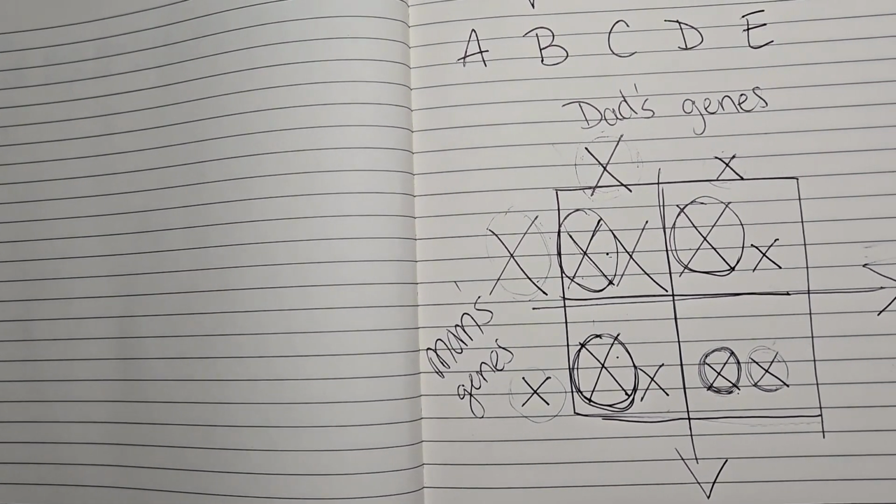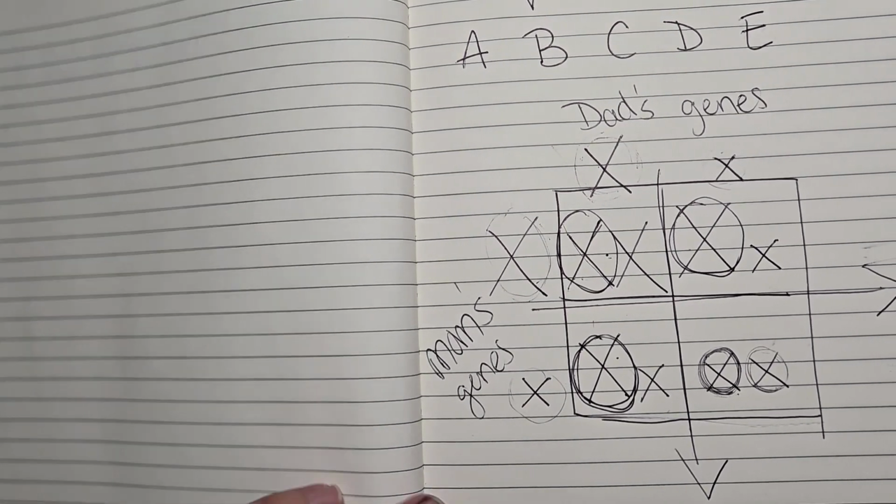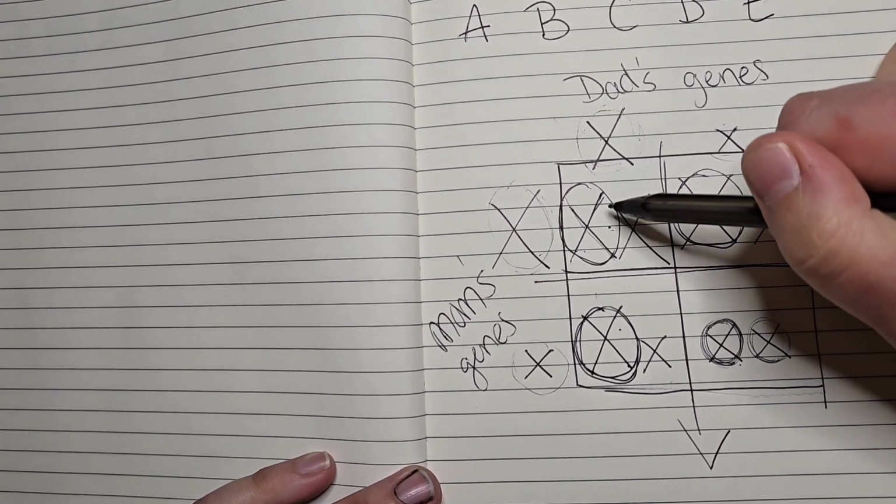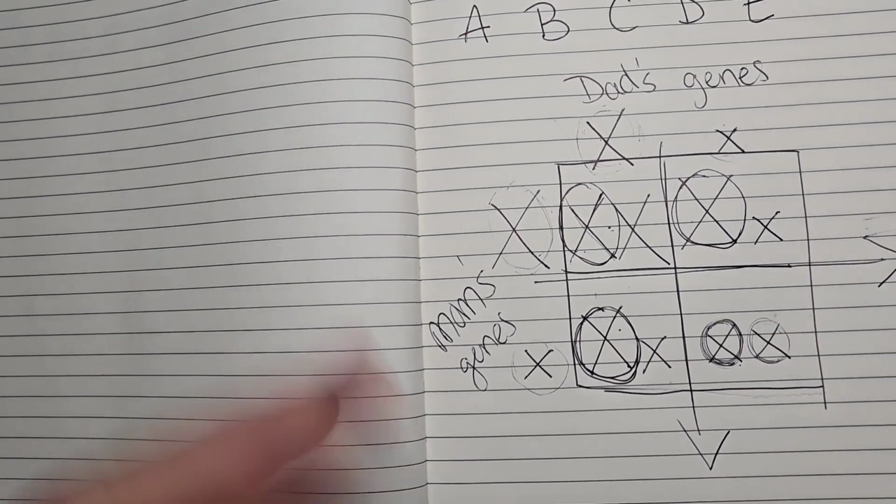Keep in mind that's not reality. Sometimes that's statistics. Okay, so that is how the Punnett square works. Let's do another one.